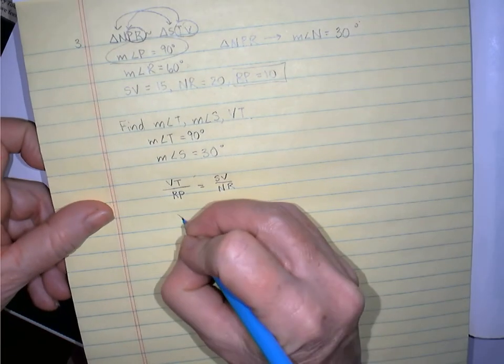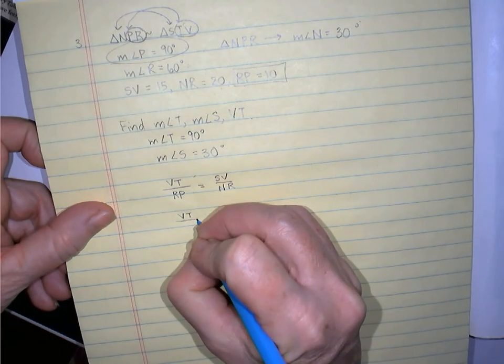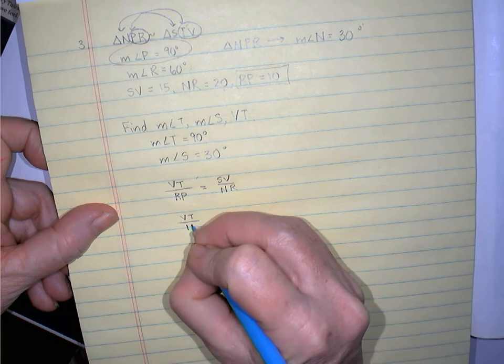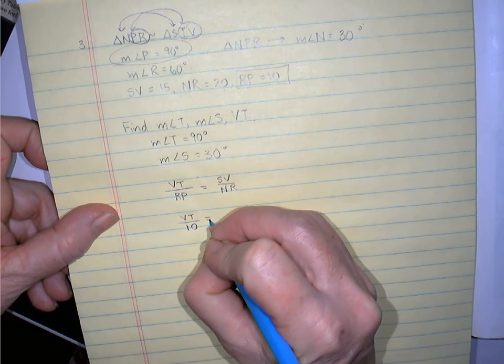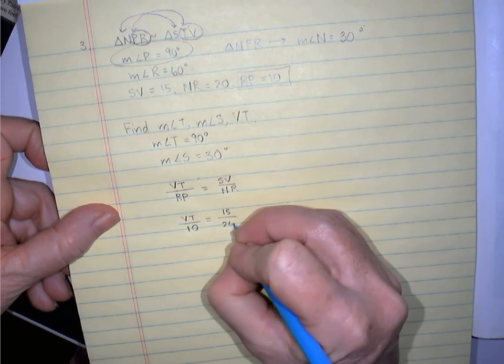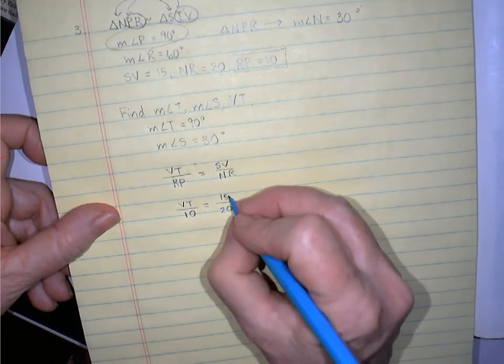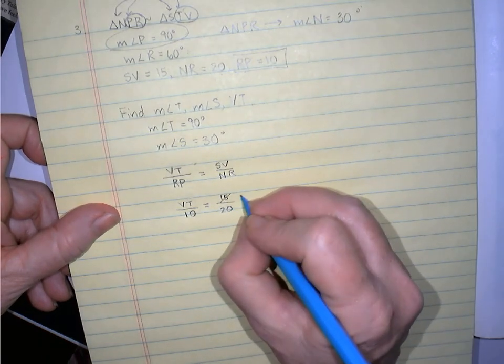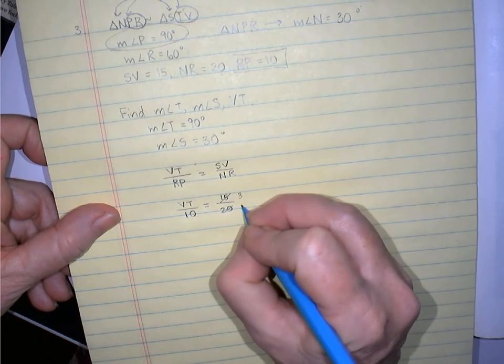So let's just write this. Let's plug in what we know. VT corresponds to RP. RP is 10, as SV, which is 15, corresponds to NR, which is 20. I'm going to simplify this fraction. 5 goes into 15 3 times. 5 goes into 20 4 times.